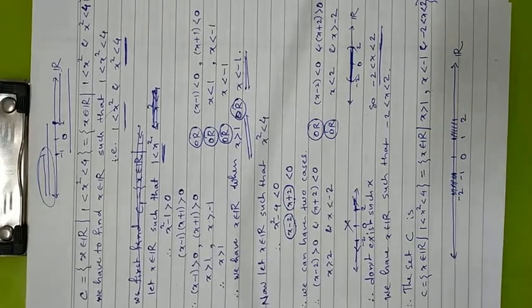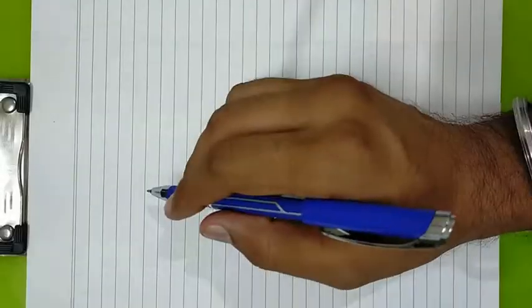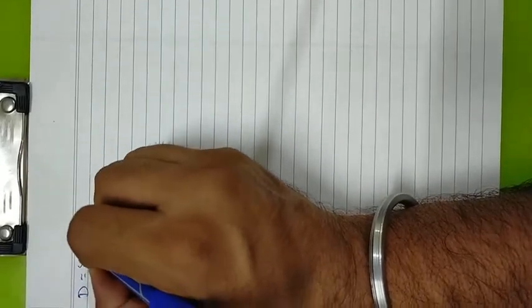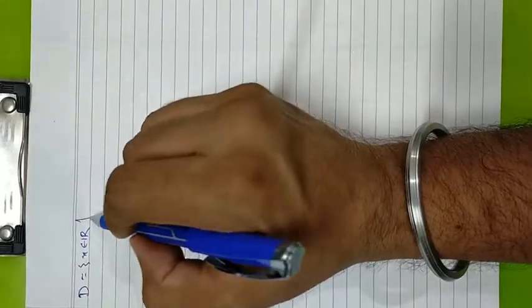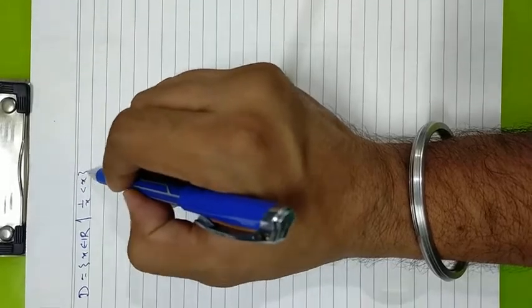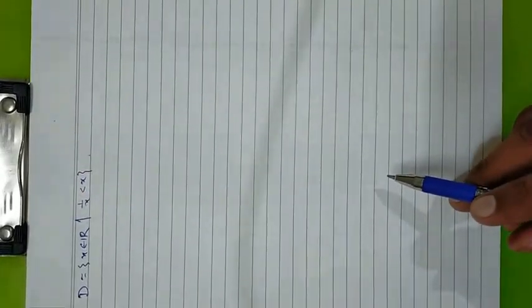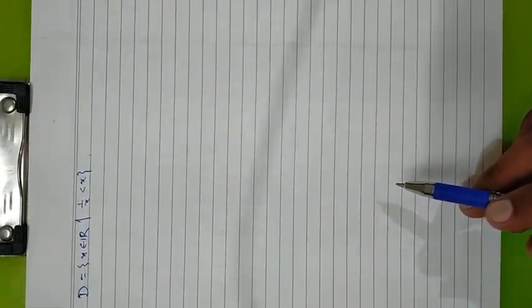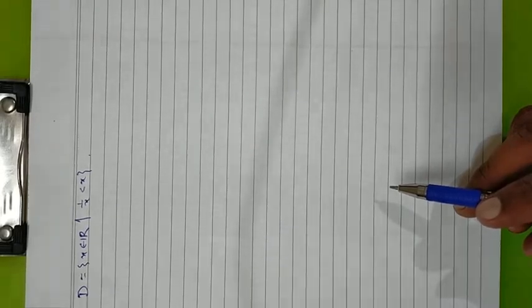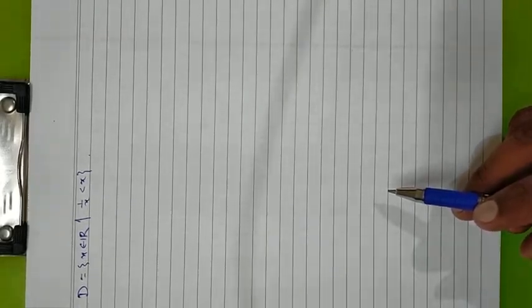So let us see the next example. Let us have set D, which is the collection of real numbers satisfying this condition. Again, simplify this inequality and describe the set D, that means find out what the elements of D can be, and then sketch the set D on a real line.